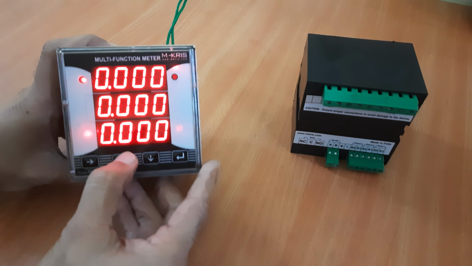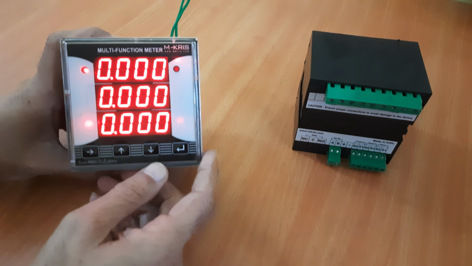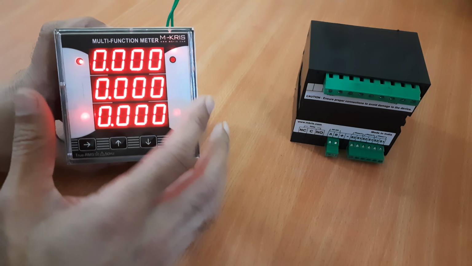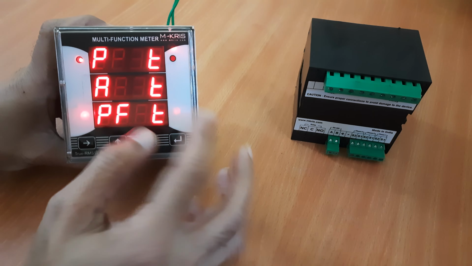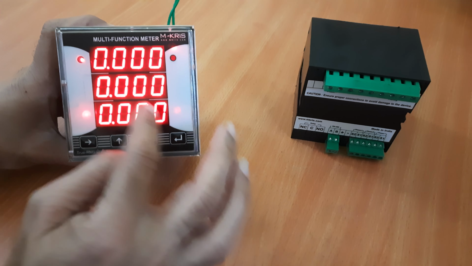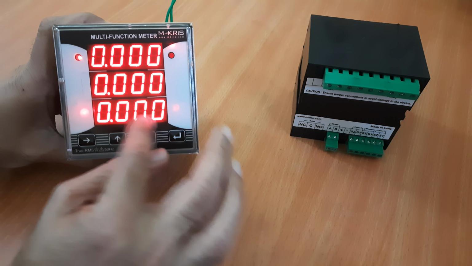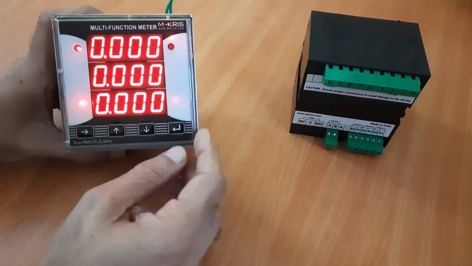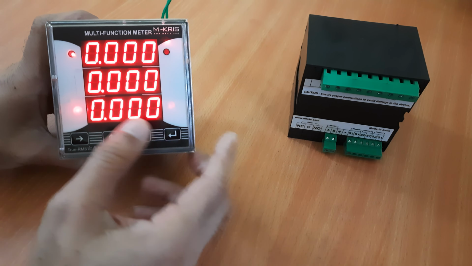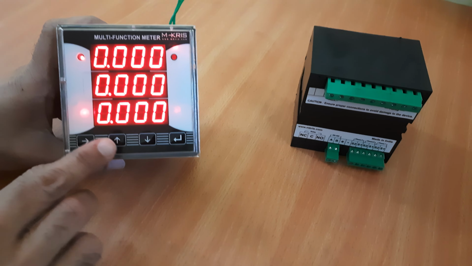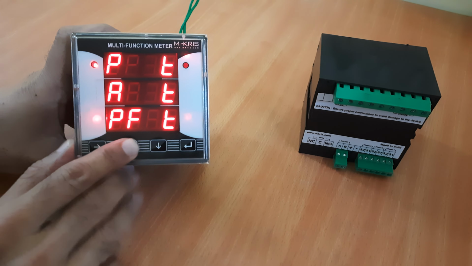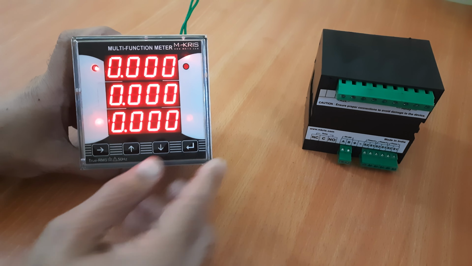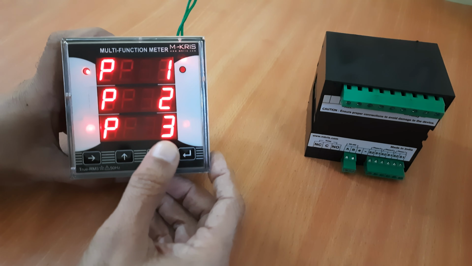On the first page, you will be able to see total power in kilowatts on the first line. Second line displays ampere, average ampere of the three-phase system, and third is the system power factor, the effective power factor of the three-phase system. At any time you want to see the parameters, you can press the up button. It tells you what parameters are on display. And by pressing the down button, you can move to the next page.